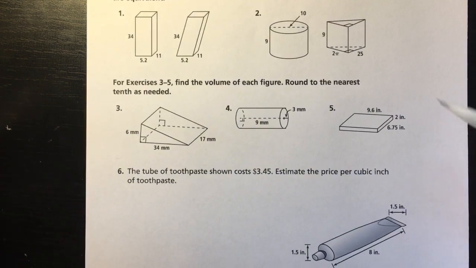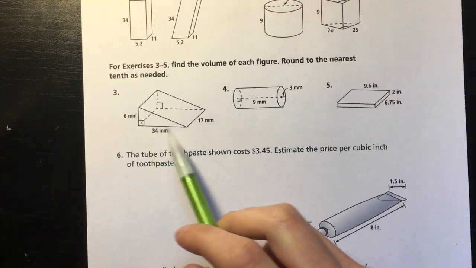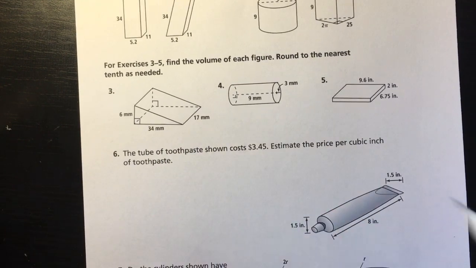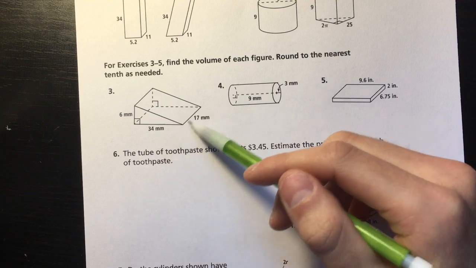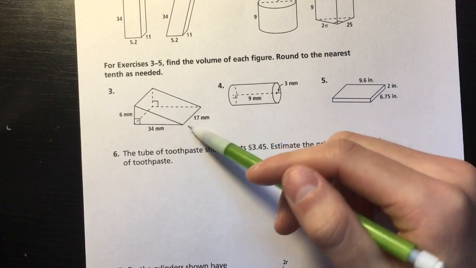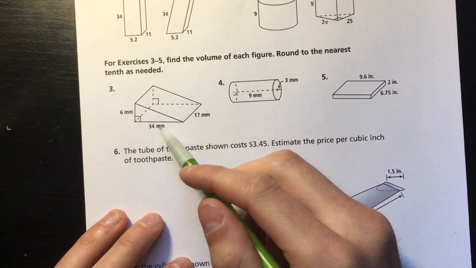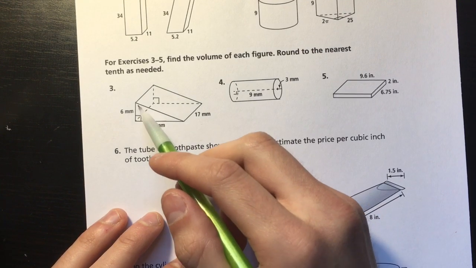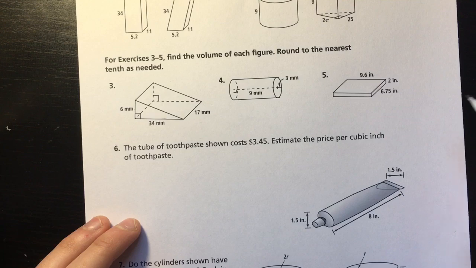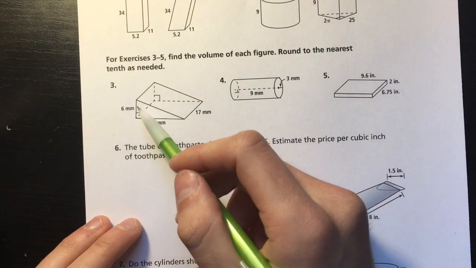So let's dive right in. So we're going to find the volume of this triangular prism. So remember, we want to find the area of the base and multiply it by the height, or the length. So our base is represented by a triangle. So how do we find the area of a triangle again? That's right, it's going to be base times height divided by 2.